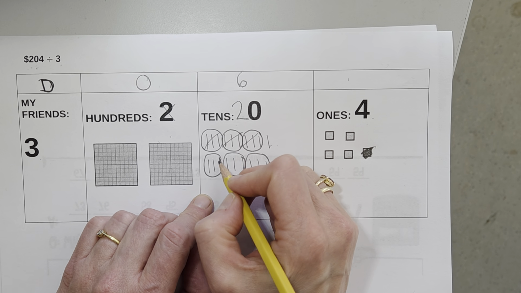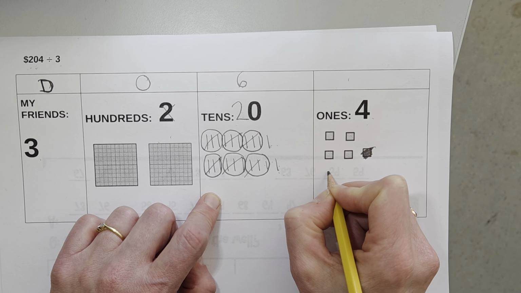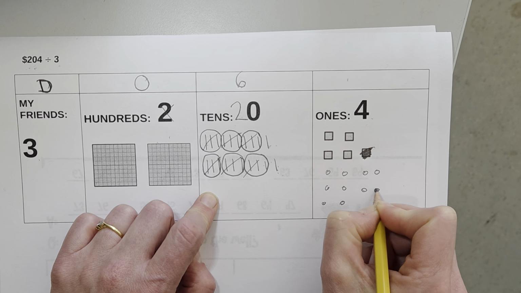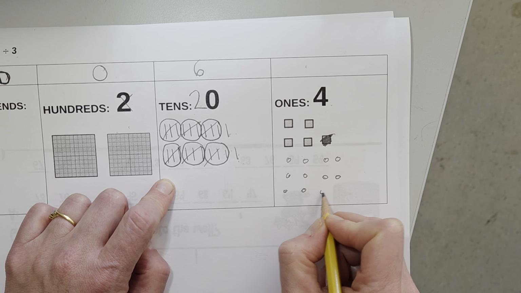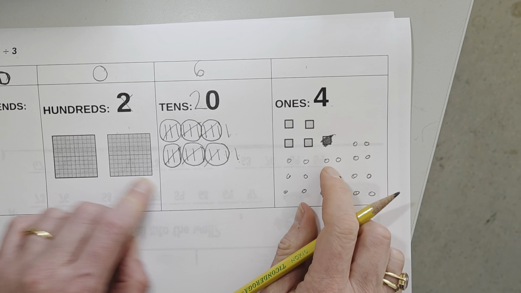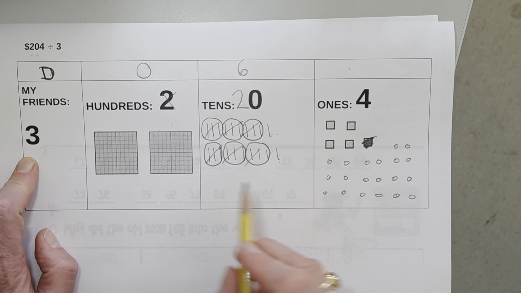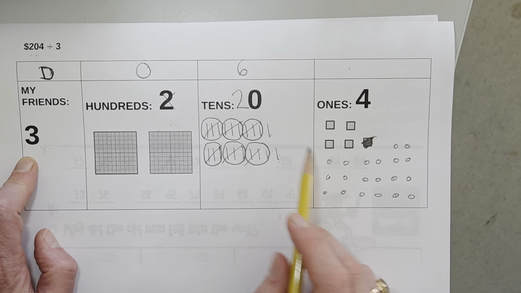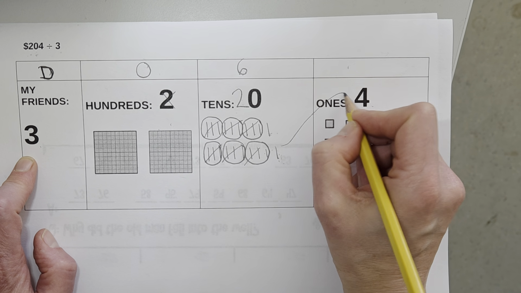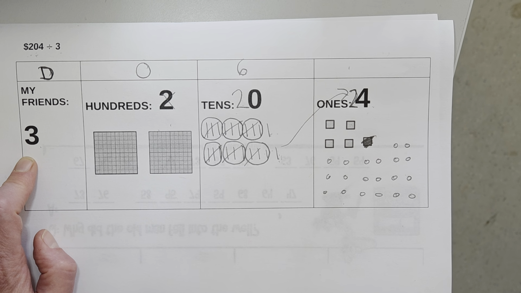Okay, these ones we've handed out. We've taken care of those. Bye-bye. We only have these 2 left. So there's 10 ones in each of those. So I'm going to draw 10. 1, 2, 3, 4, 5, 6, 7, 8, 9, 10. And then another 10. I'm still looking for groups of 3 here because we have 3 friends. So how many do we have here now? This is 20 plus 4. We had 2 left over, so it becomes 24.